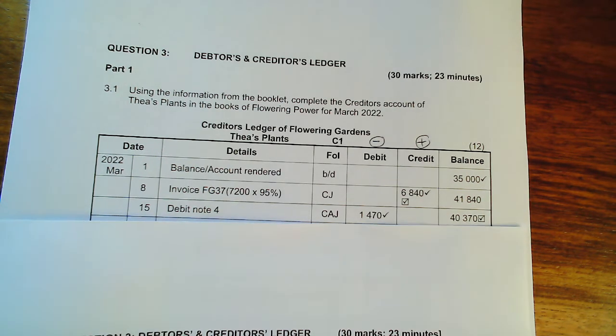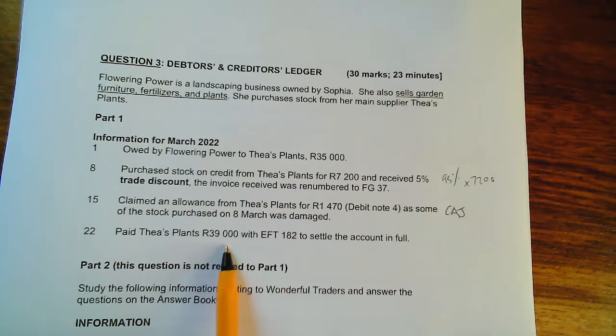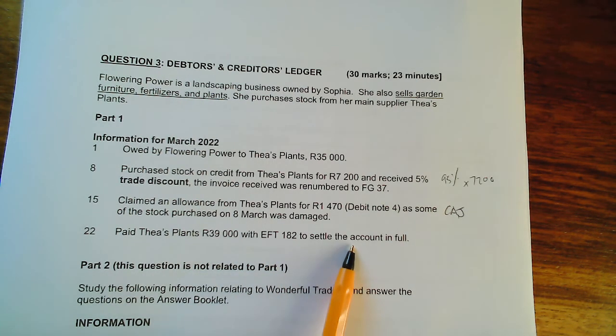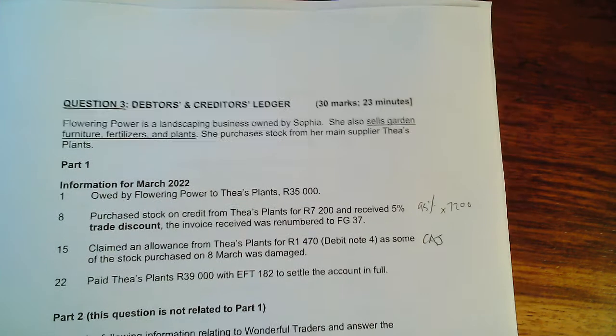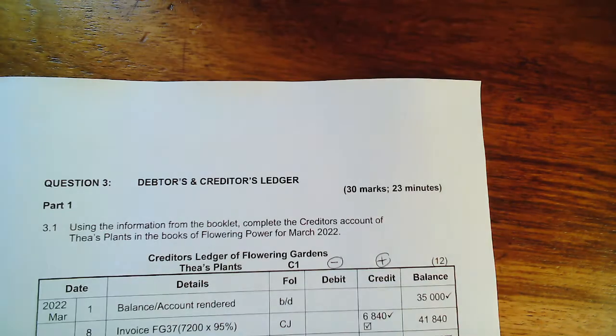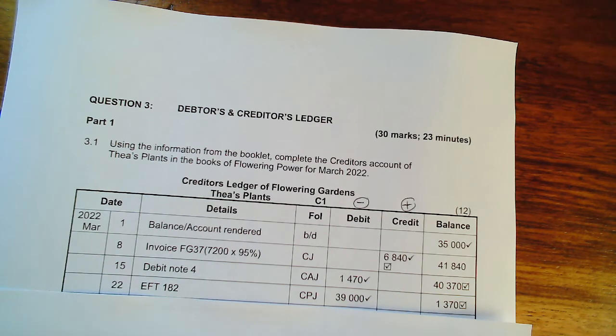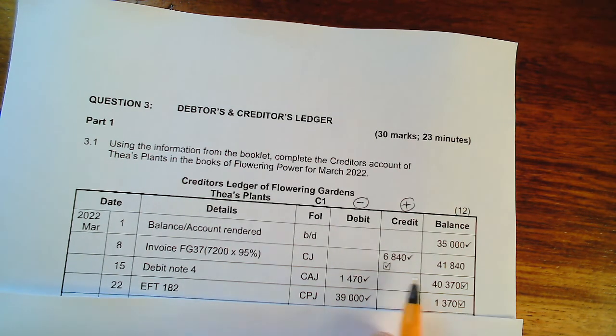Okay, and then lastly, we pay TS Plants 39,000 with an EFT to settle the account in full. So let's do the 39,000 first. We're paying it through the CPJ. So EFT 182, 39,000, CPJ. It's also decreasing the liability. If we pay 39,000, we're still left with 1,370.